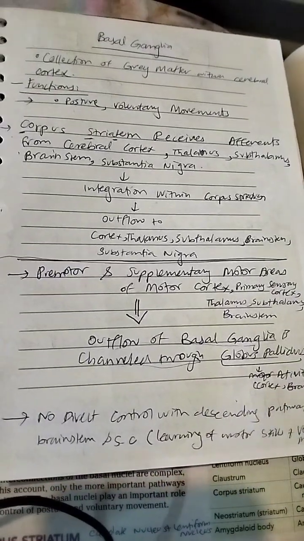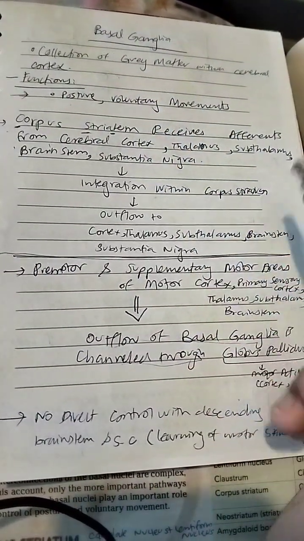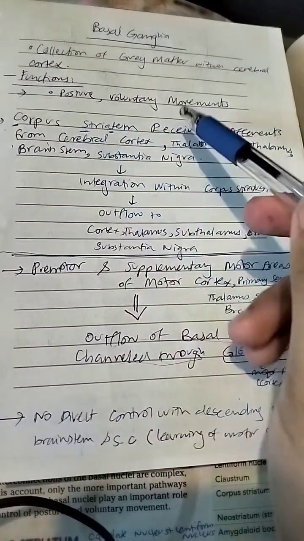So the basal ganglia is a collection of gray matter within the cerebral cortex. Now let's talk about its functions. Basically, it is involved in posture and voluntary movements.